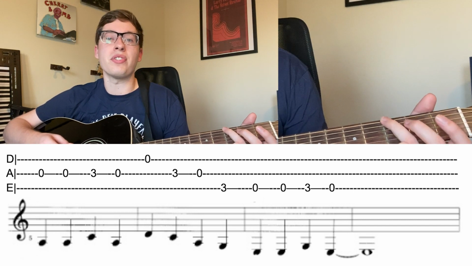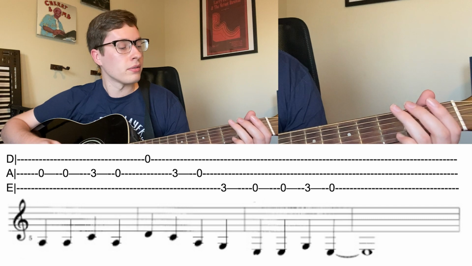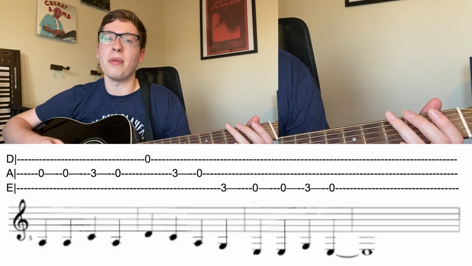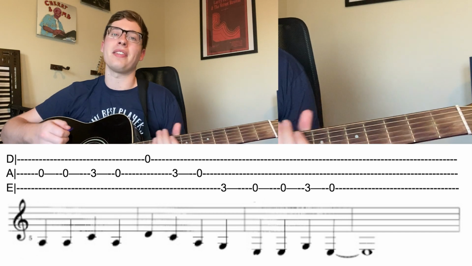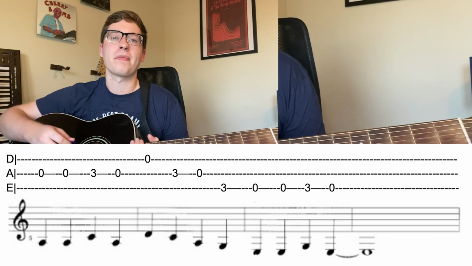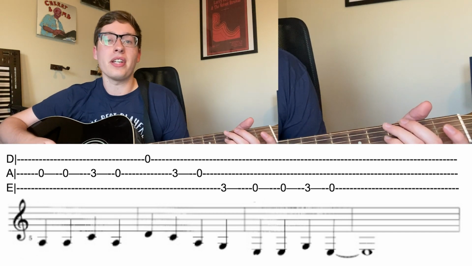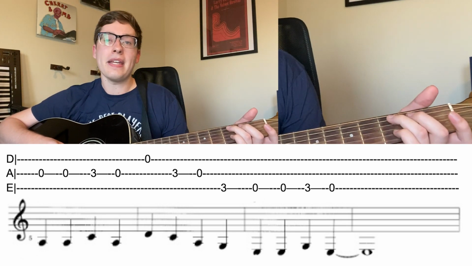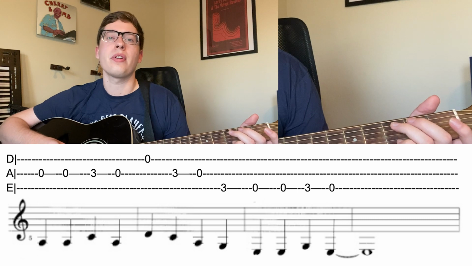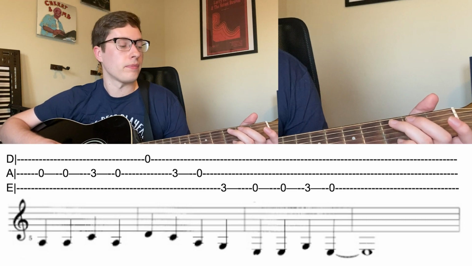Finishing off on that G, which is gonna lead us into our bread and butter there, which is that open, open, 3, open. Now back on this low E one more time there. So I'll count us in here nice and slow so we can play this out all together. So let's go ahead and do that. Starting off on A, 1, 2, 3, 4.